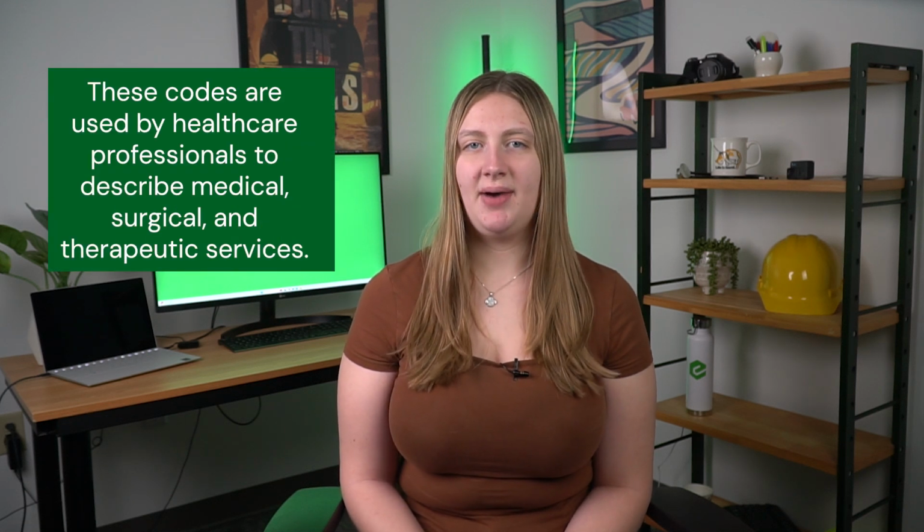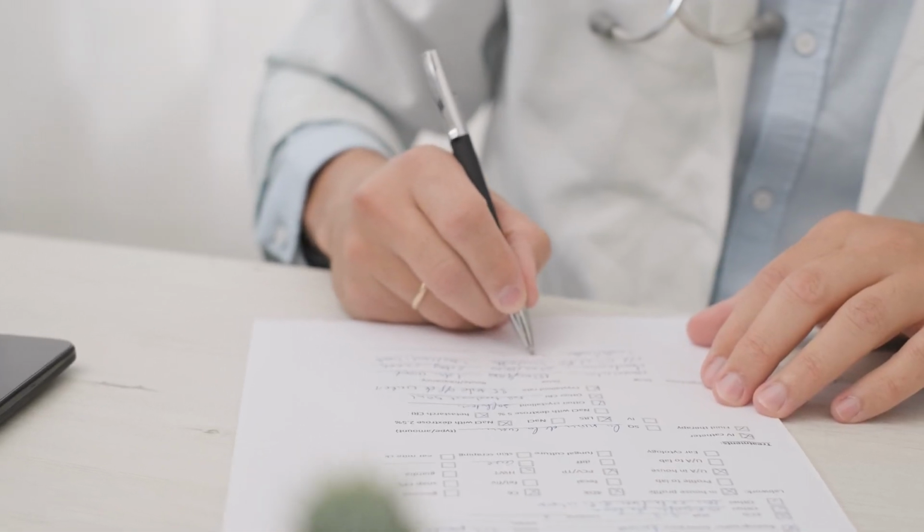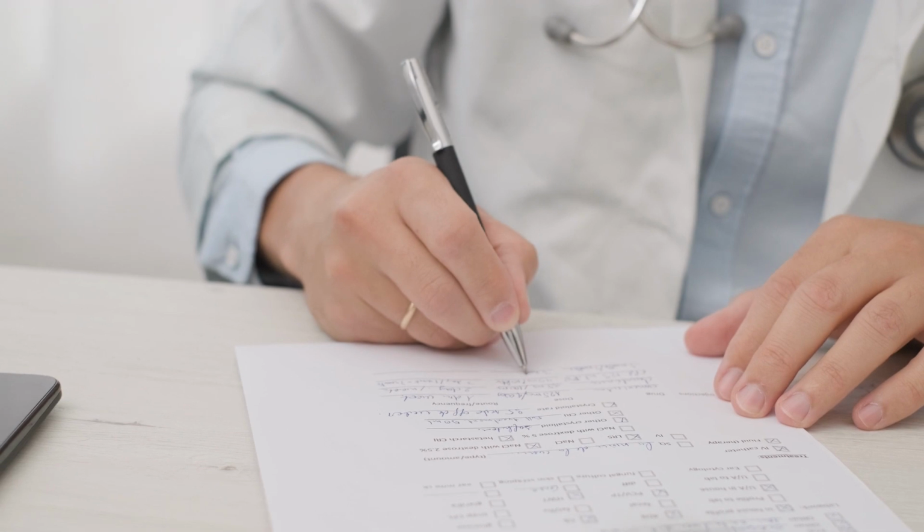Well, CPT stands for Current Procedural Terminology, and it's a standardized coding system created by the American Medical Association, or AMA. These codes are used by healthcare professionals to describe medical, surgical, and therapeutic services. In simple terms, they're like a language for insurance companies and billing departments to easily understand what happened during the visit. Each time you visit a mental health professional, they assign a CPT code based on what happened during the session, whether it was a regular therapy session or a family therapy session, or even an emergency therapy session.